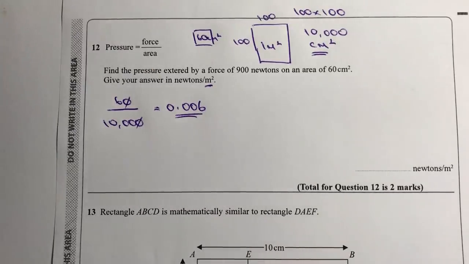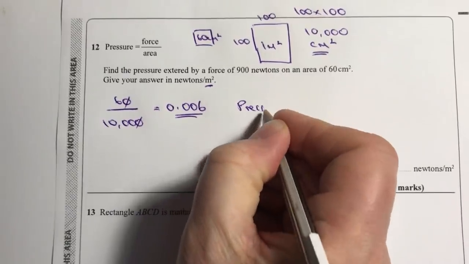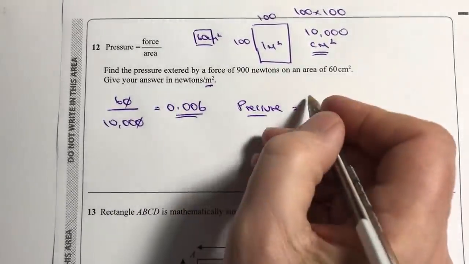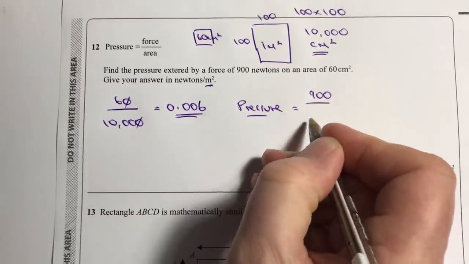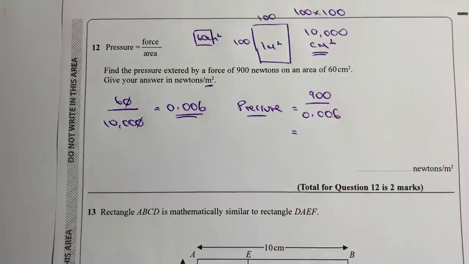And that gives me the ability to convert that then to a metre squared answer. So I then have pressure equals force over area. Well, the force is going to be 900 and the area is 0.006. Okay, so again, a little bit trickier, but if you move the decimal point around with these sorts of questions, it does make a bit more sense.